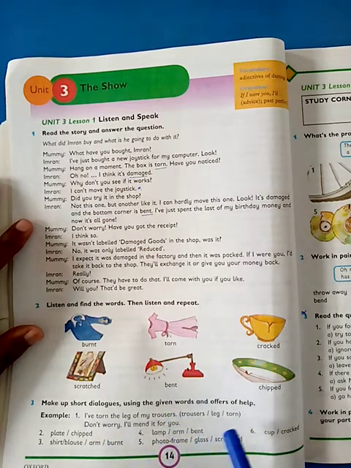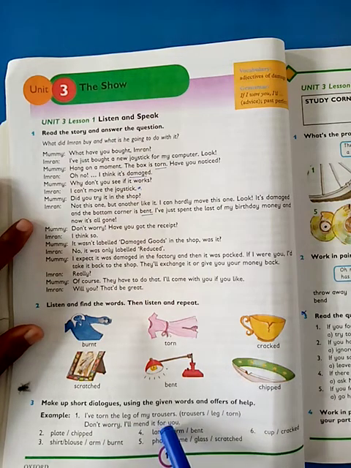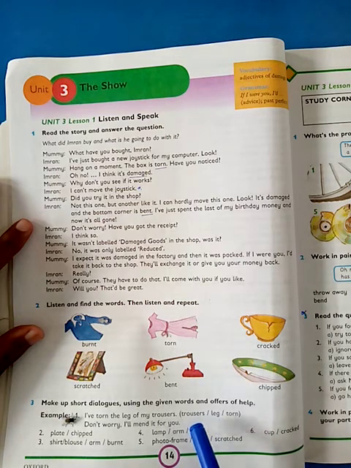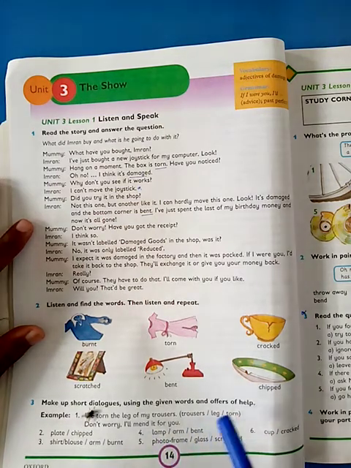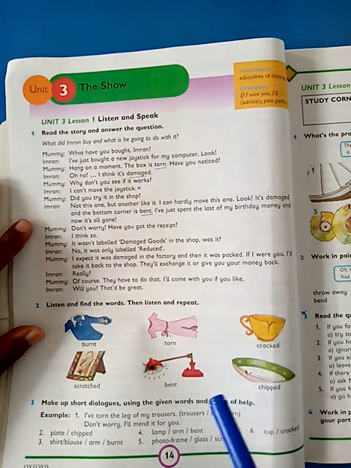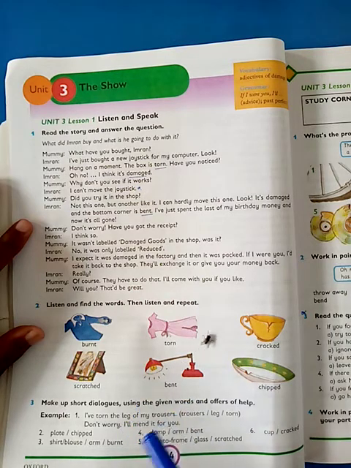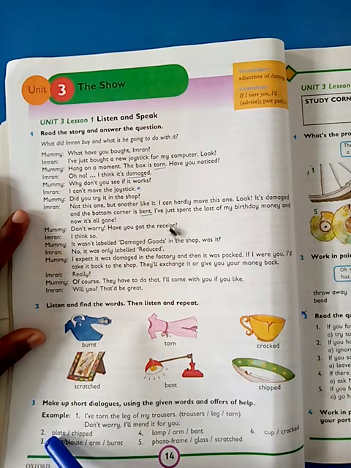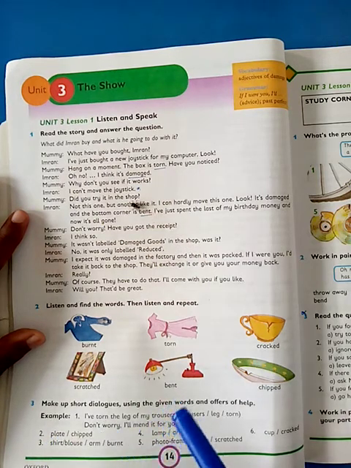First of all, word torn is used, second leg, and third trousers. Okay, so we must try to make up a sentence from these given words and offers to help. Okay, we must try to get a solution of each problem. We have number 2. And now we have to complete the sentence. We have to make the sentence.